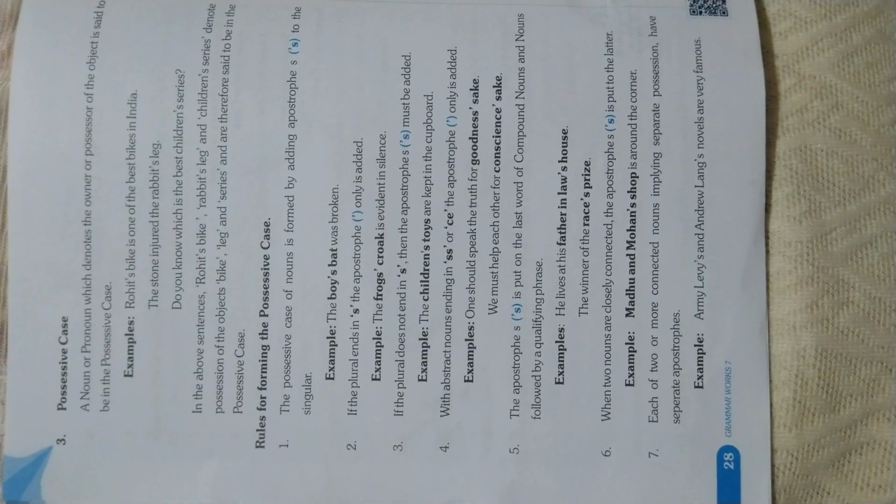Okay students, now next, third is the possessive case. A noun or pronoun which denotes ownership or possession, which means you are the owner, you are possessing something, is said to be in the possessive case. For example, I am the owner of this book. I possess this book. It is my book.